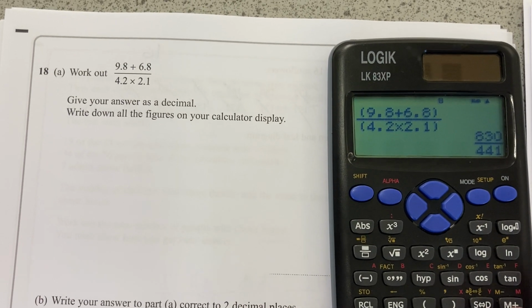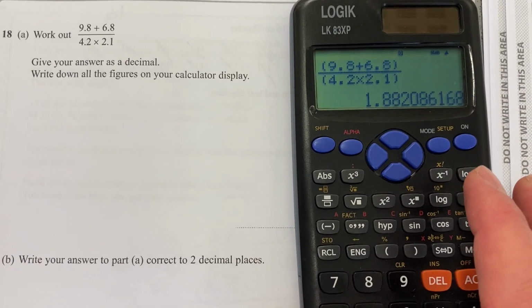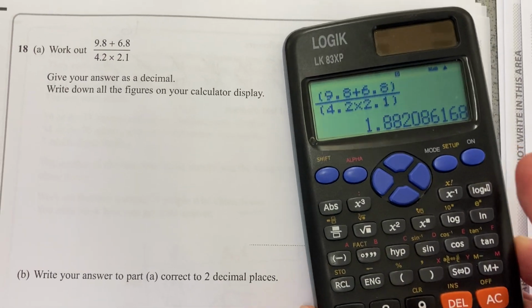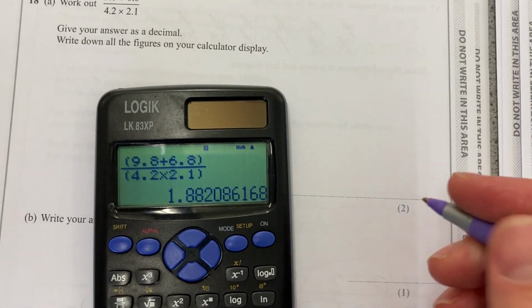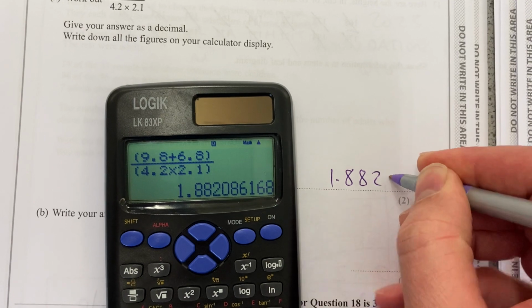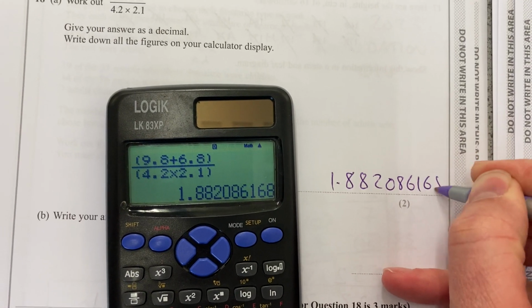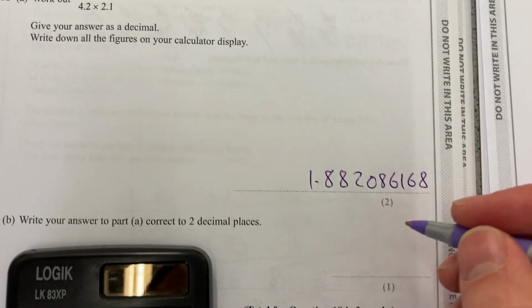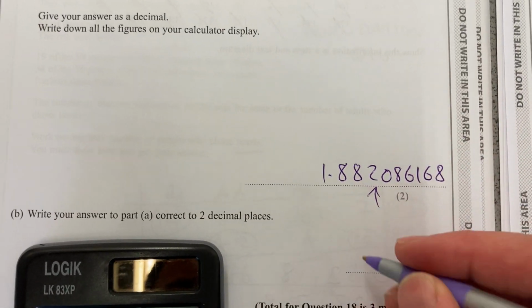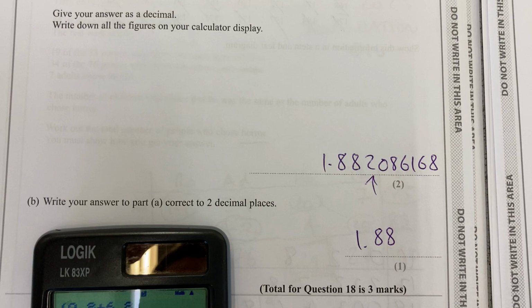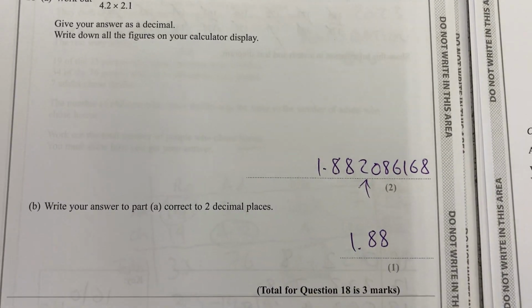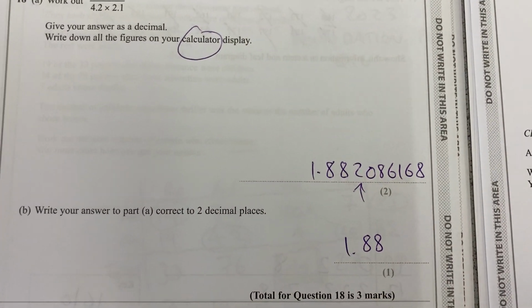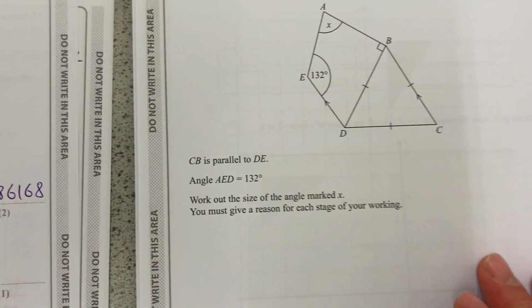And I'm going to put it into decimal form, and I should get 1.882066168. Write your answer correct to 2 decimal places. So you look at the 3rd decimal place, round that down, 1.88. Okay? Because it's a calculator paper and they've asked you to write something from the calculator. That one should be straightforward.